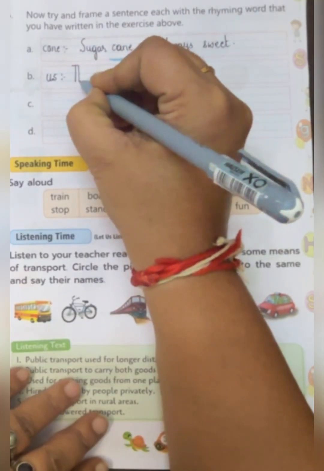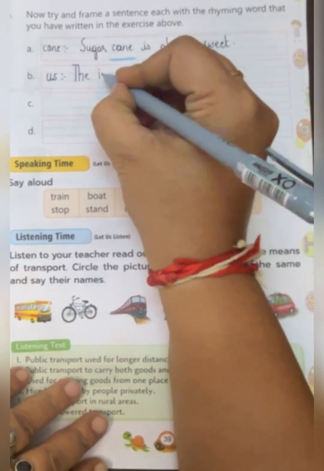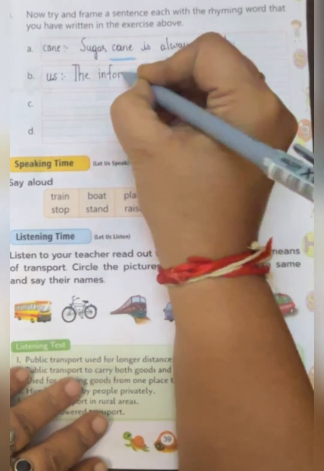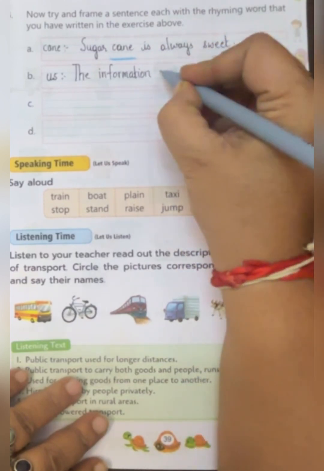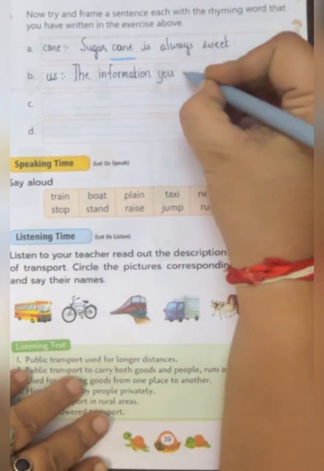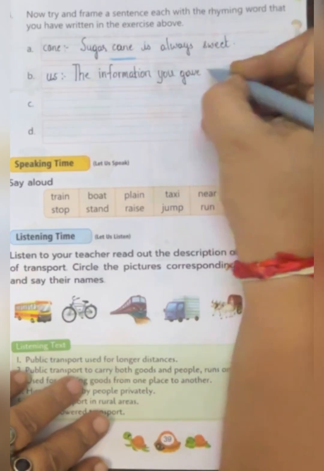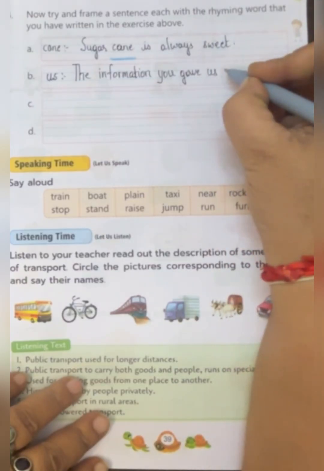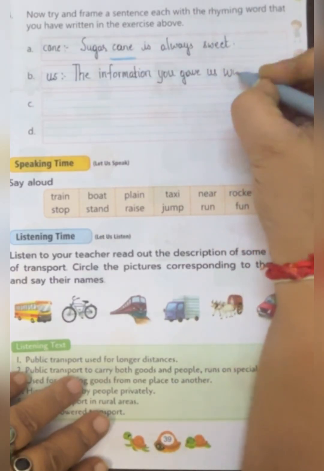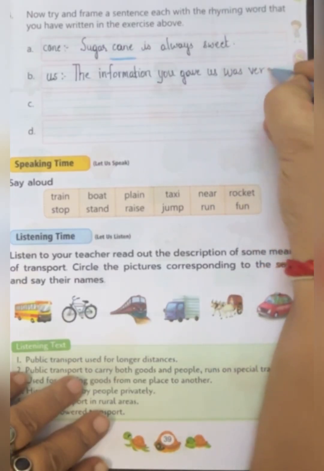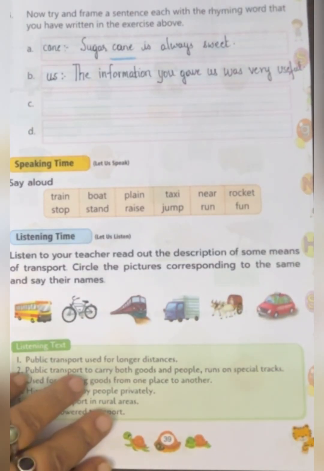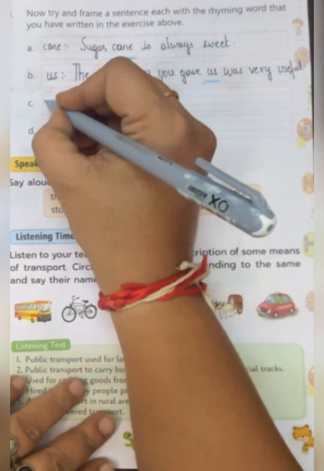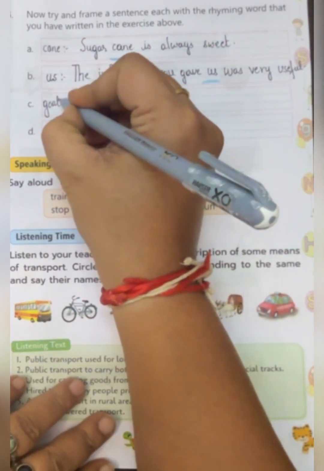The information you gave us was very useful. Okay, we are going to underline us here. Next, for boat we wrote goat.